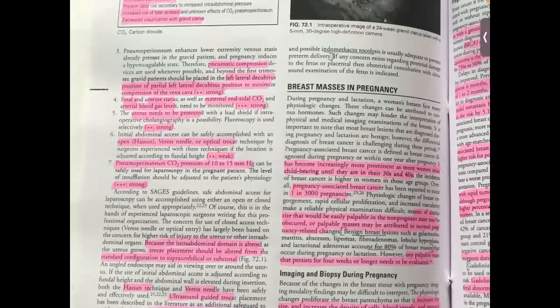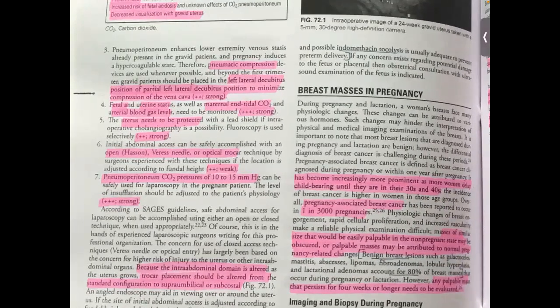Next, pneumoperitoneum enhances lower extremity venous stasis already present in the gravid patient, and pregnancy induces a hypercoagulable state. Therefore, pneumatic compression is used in the hypercoagulable state whenever possible and beyond the 1st trimester. Left lateral decubitus position and partial left lateral decubitus position are used to minimize compression of the vena cava. This is a strong recommendation with 2 plus.